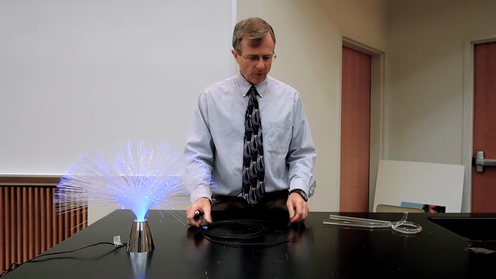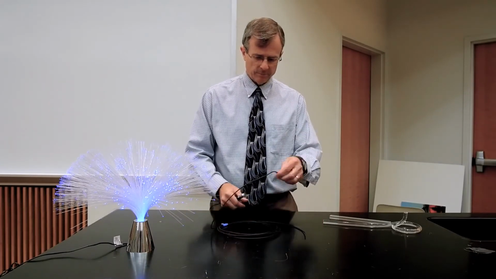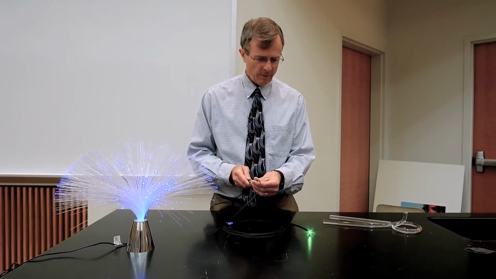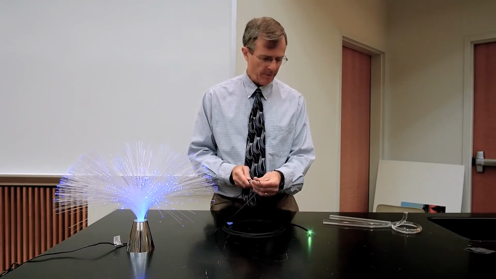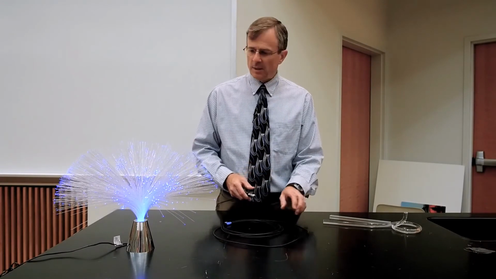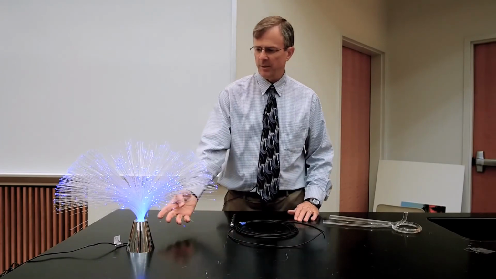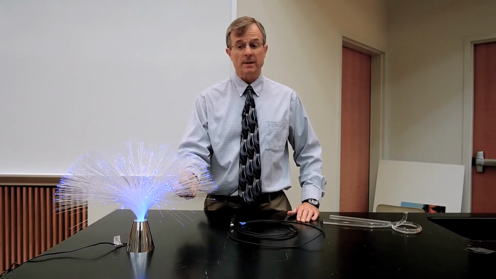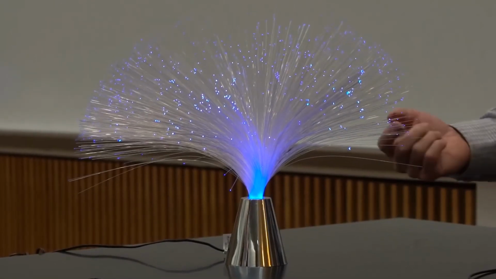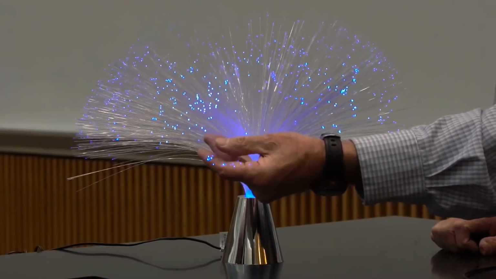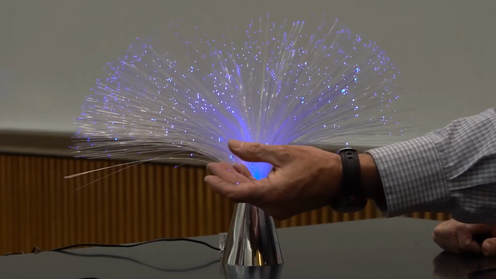This is a more typical light optical cable or light fiber. I'm just going to introduce the beam here. You'll see it come out on the far end. This is an example where we have a source of light in the base here, and each of these are all strands of plastic, and they are channeling the light through them. And they can be bent, and they'll still channel that light.